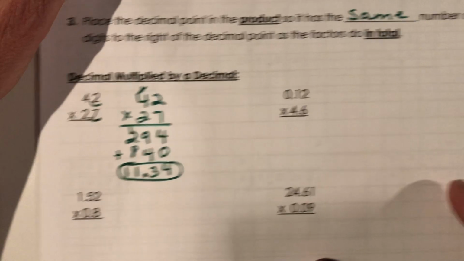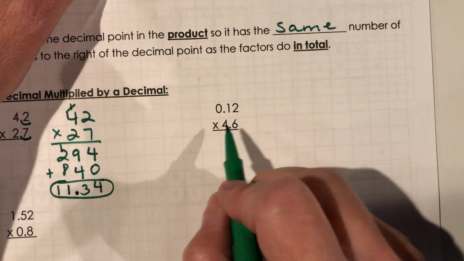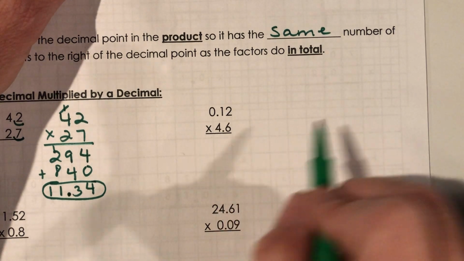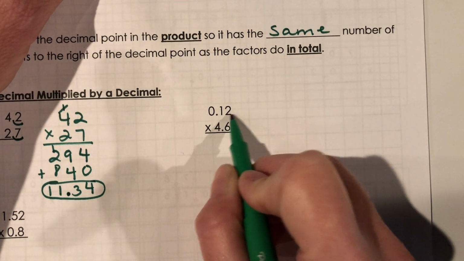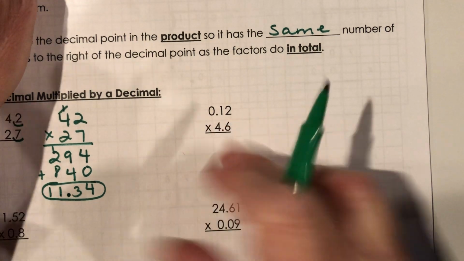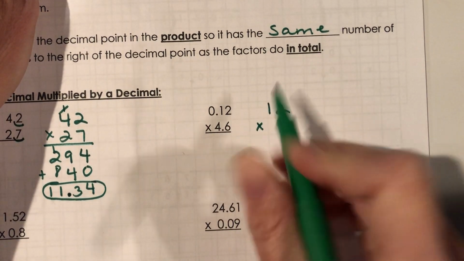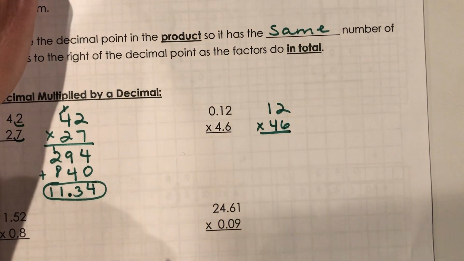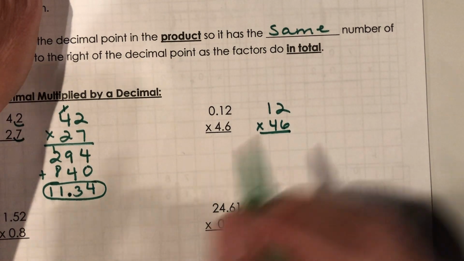All right, take a look at the next one. I have 0.12, so 12 hundredths times 4 and 6 tenths. If I ignore my decimal points, it's kind of like moving it 2 places over. If you got rid of that decimal point, you'd have 0, 1, 2, which is really 12. And if I get rid of that decimal point, I would have 46. So we're multiplying our digits, ignoring the decimal point.